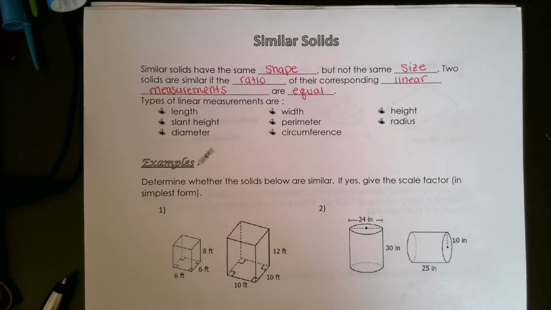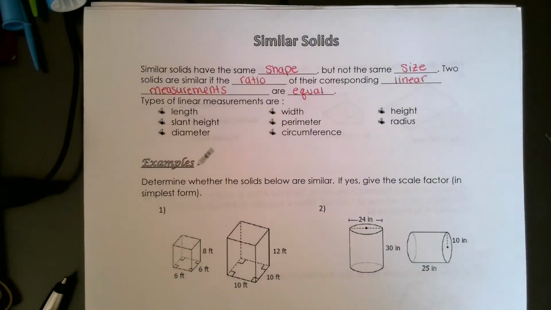In this video, we're going to talk about similar solids. And this is exactly like what we talked about earlier in the year with similar triangles. Remember, similarity just means it'll be the same shape, but just a different size, and their corresponding sides will be proportional. So similar solids have the same shape, but not the same size.